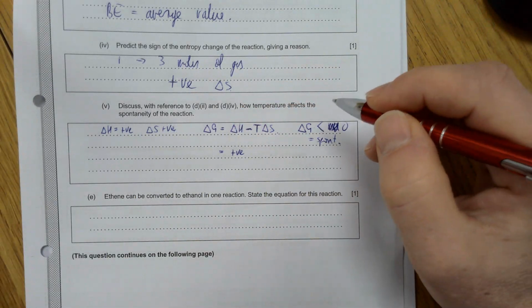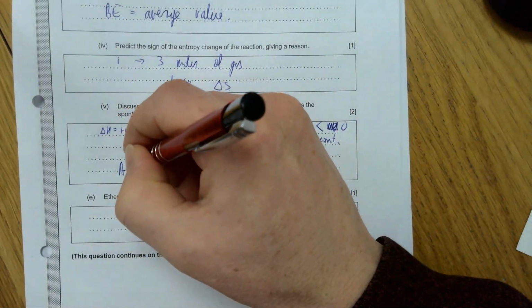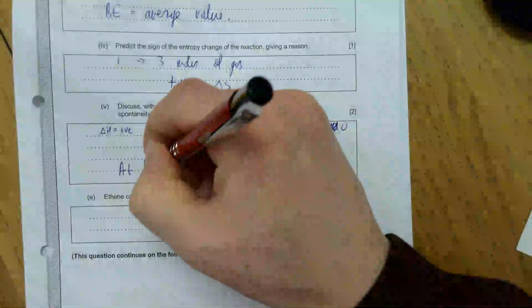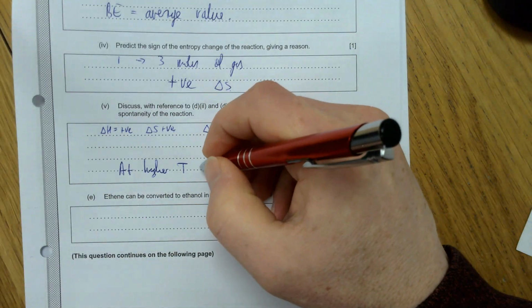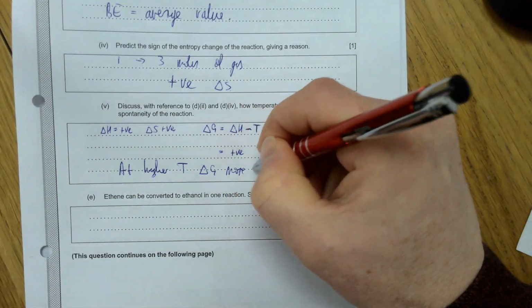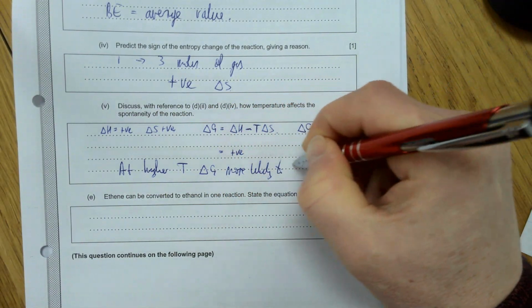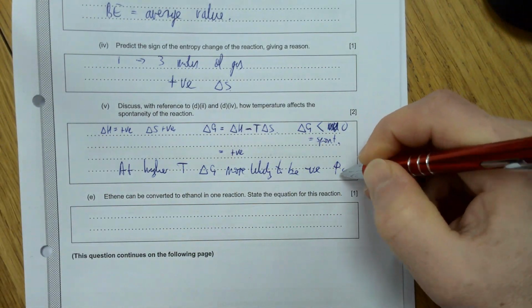So all you have to say here is that at higher temperatures, or as temperature increases, the spontaneity increases, or delta G is more likely to be negative, and that increases the chance of being spontaneous.